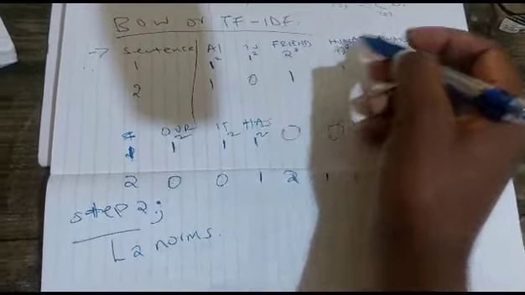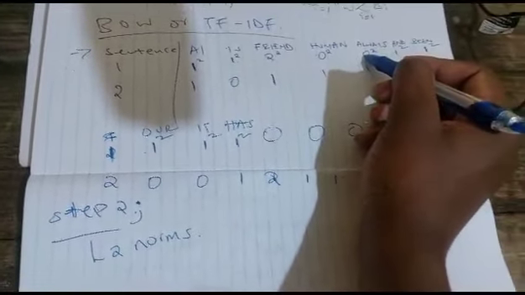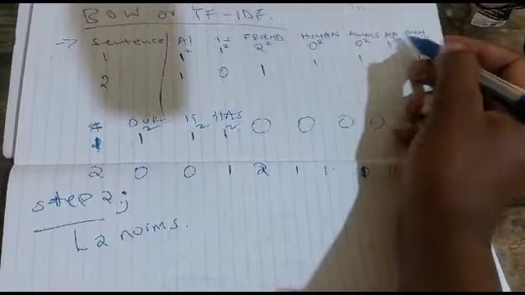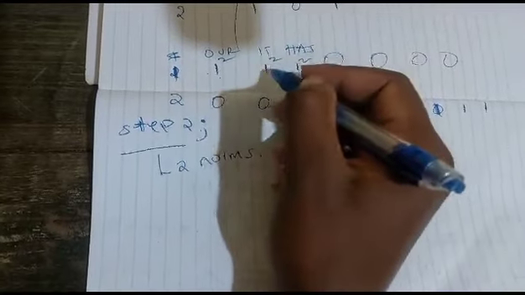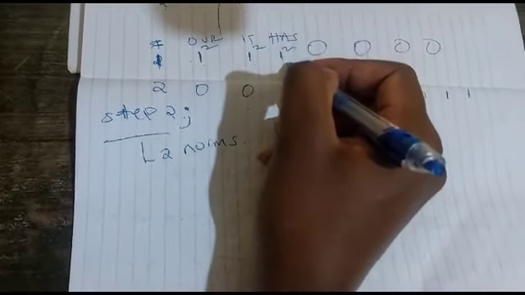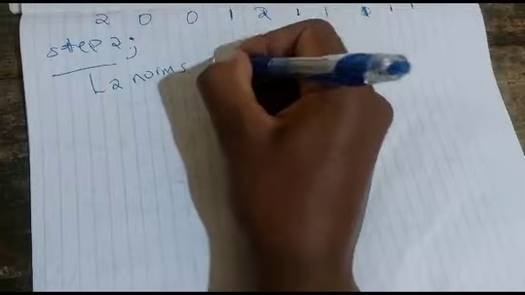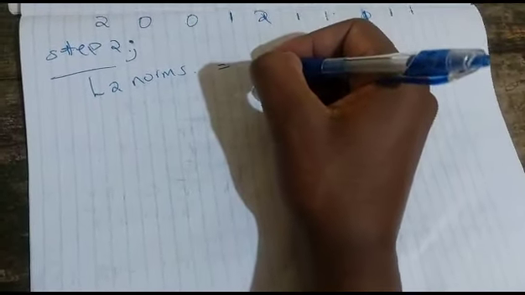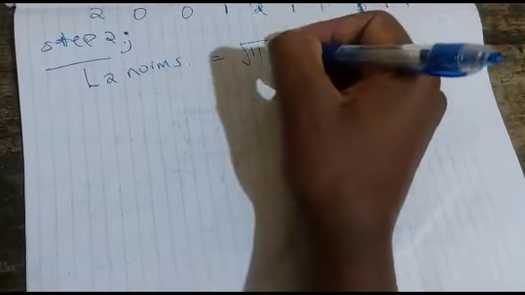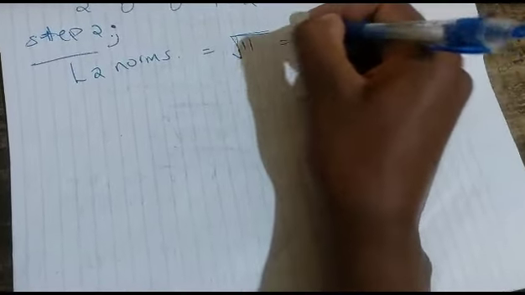It is 6 plus 0 plus 0 plus 1, which is 7, plus 1, which is 8, plus 1, which is 9, plus 1, which is 10, plus 1, which is 11. So the squares is 11. So we'll do the square root now of this 11.